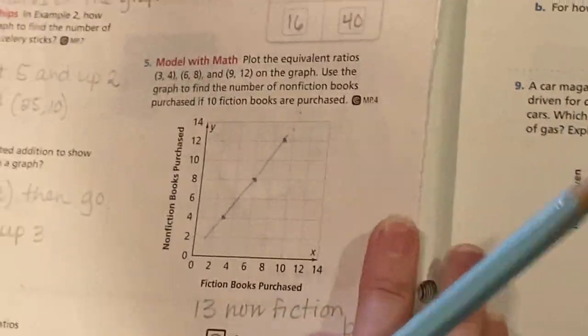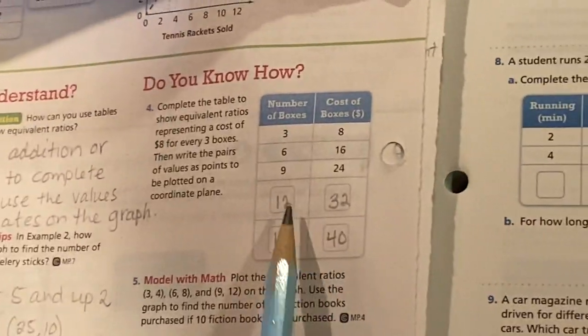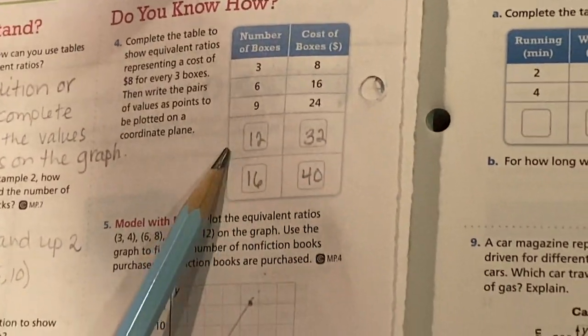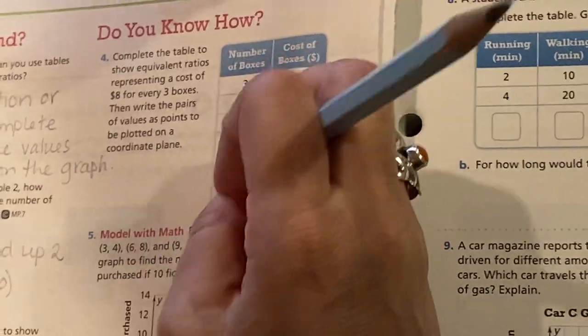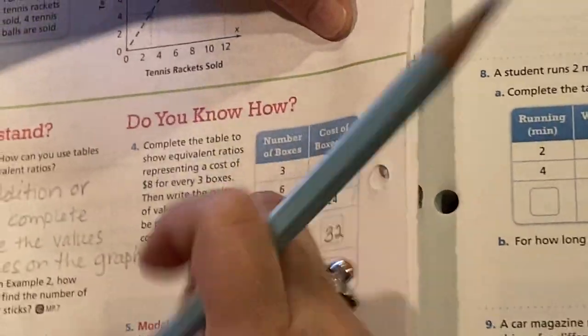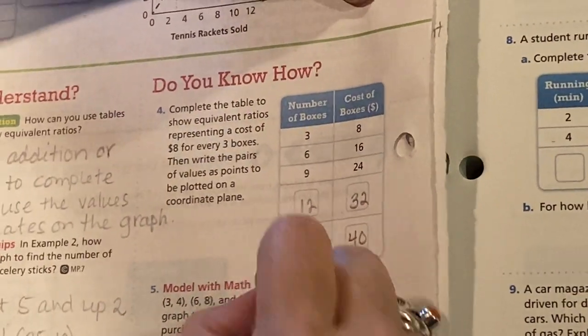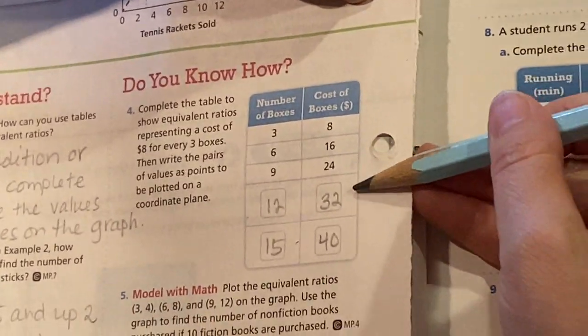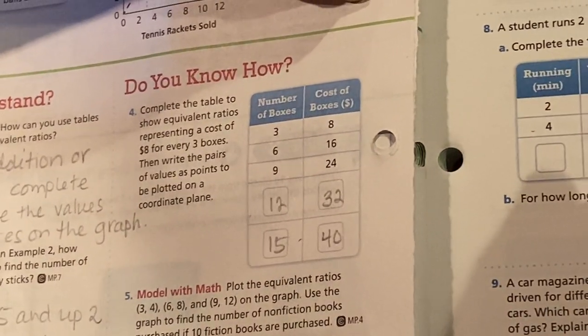Here we go. So we went 3, 6, 9, and then 12. And then, oh, this should have been 15, not 16. And then for the cost of boxes, 8, 16, 24, 32, and 40.